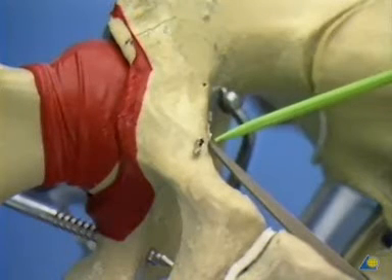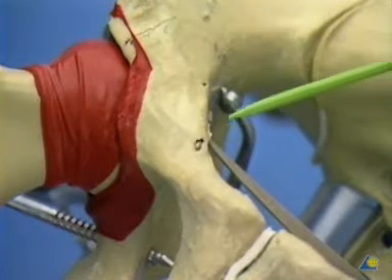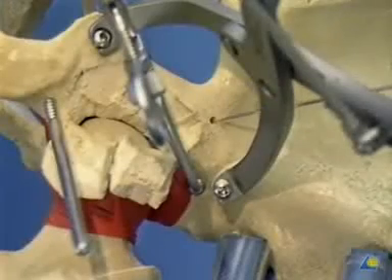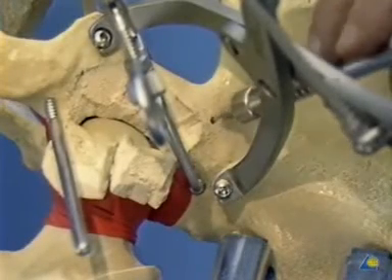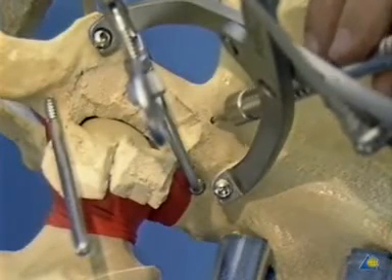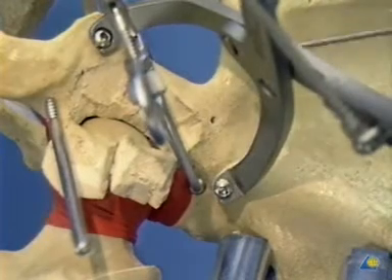An ideal direction of the drill bit that follows the axis of the anterior column is not possible through the Kocher-Langenbeck approach. The depth is checked and a 3.5 millimeter cortical screw inserted.